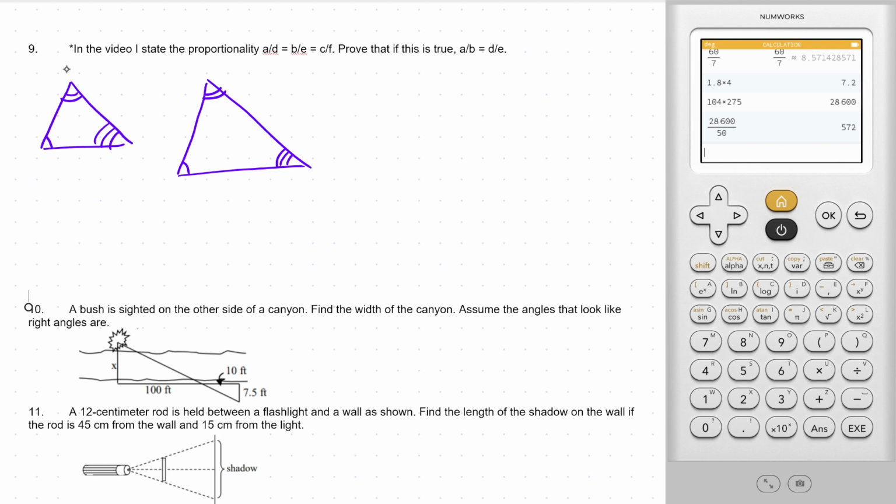And we'll call this triangle A, B, C. And this triangle D, E, F. So triangle A, B, C is similar to triangle D, E, F. Okay, this little curly line indicates that they are similar, not necessarily equal or congruent, but similar.